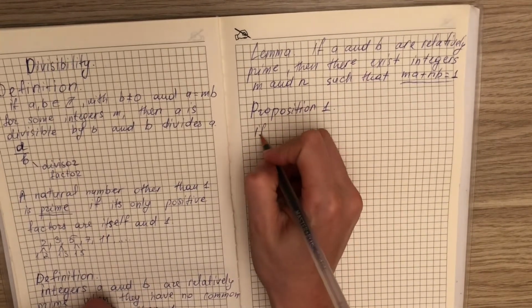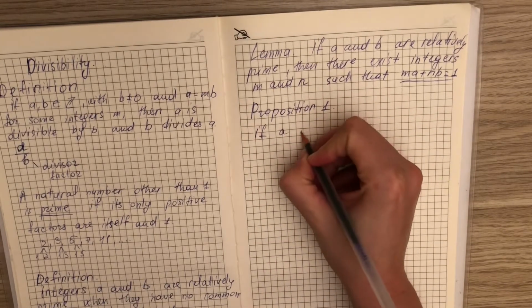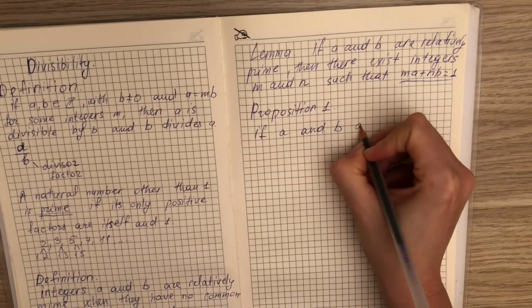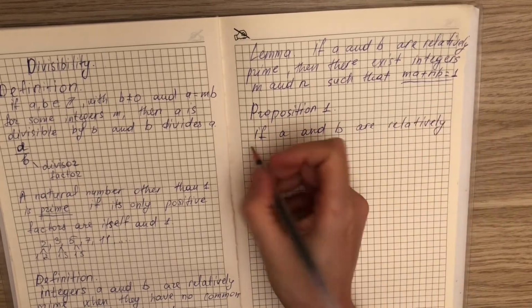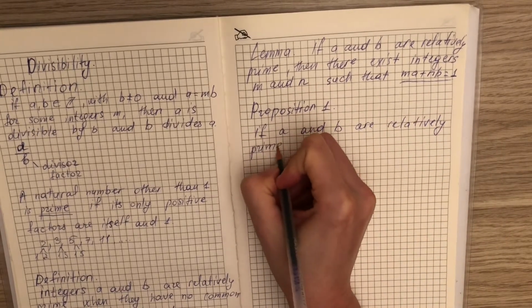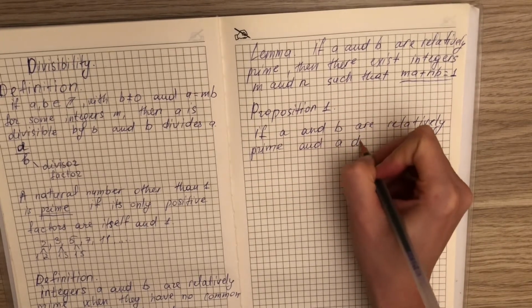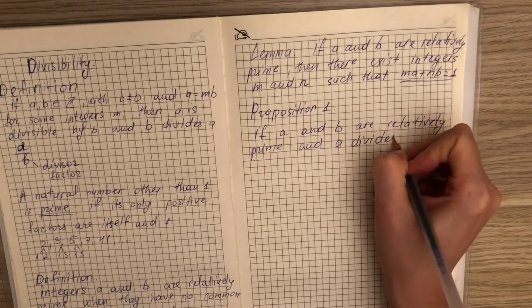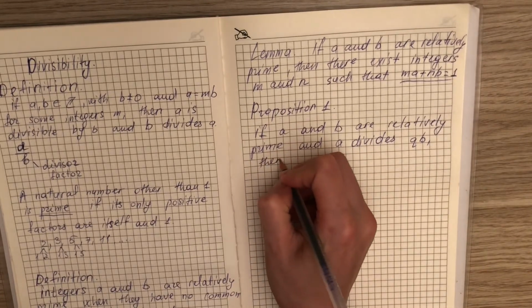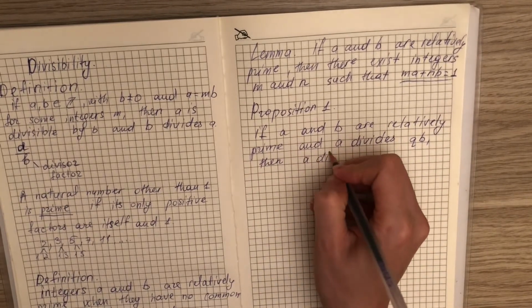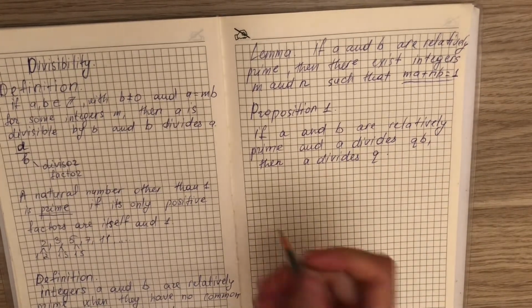If a and b are relatively prime, and a divides q times b, then a divides q. Let's see some example.